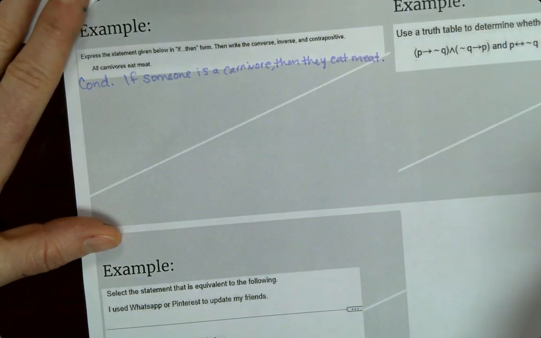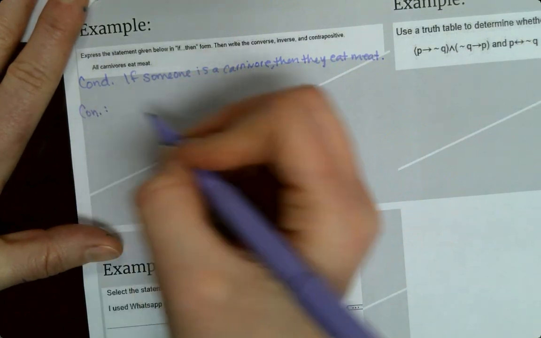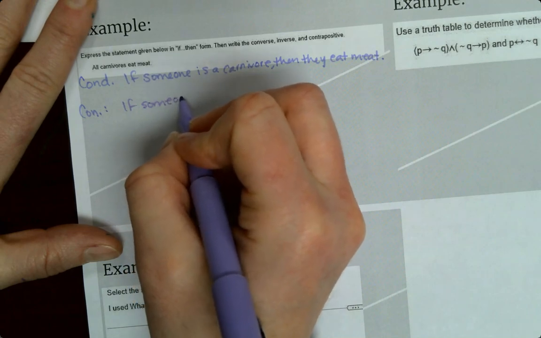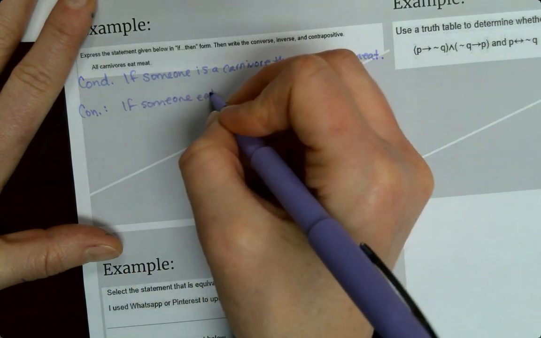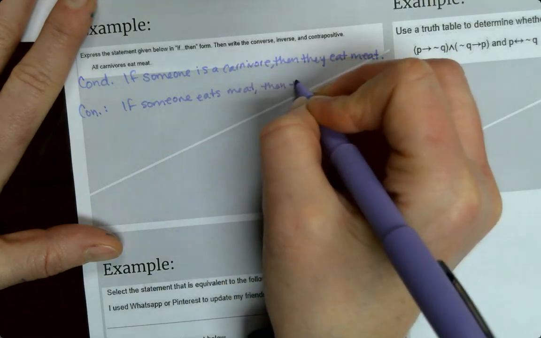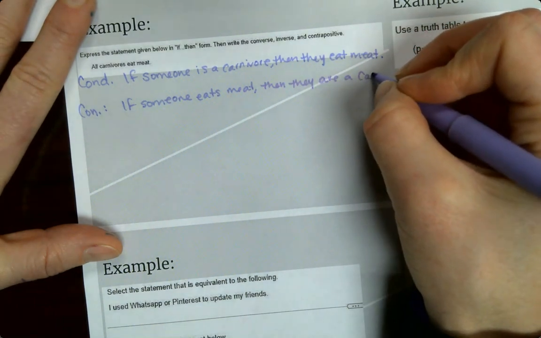So that's our conditional. Our converse, we flip it. If someone eats meat, then they are a carnivore.